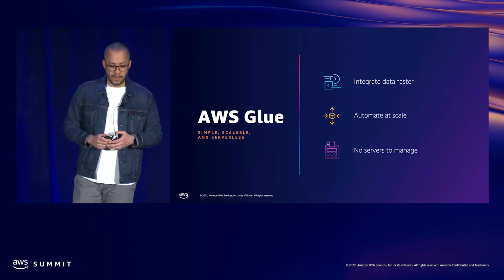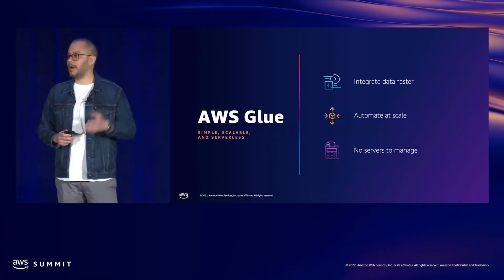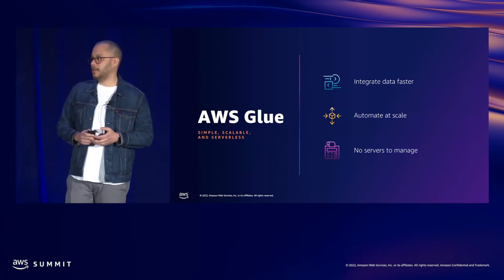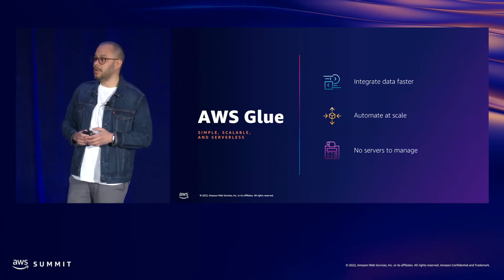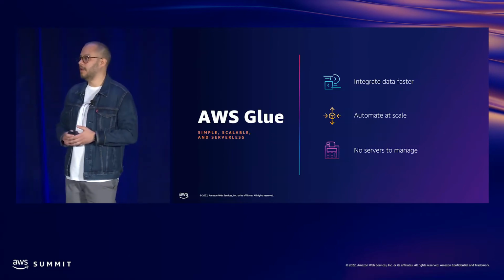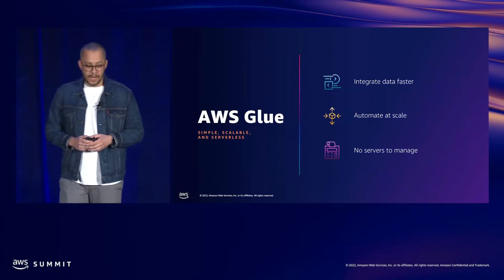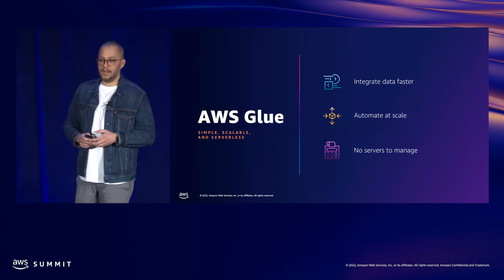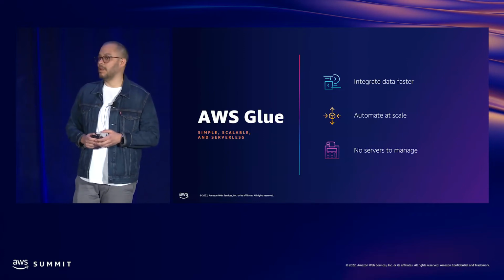Also, we automate at scale. Today was also announced the auto-scaling feature for Glue. So you don't need to worry anymore about provisioning DPUs, because we are going to scale the capacity for you.